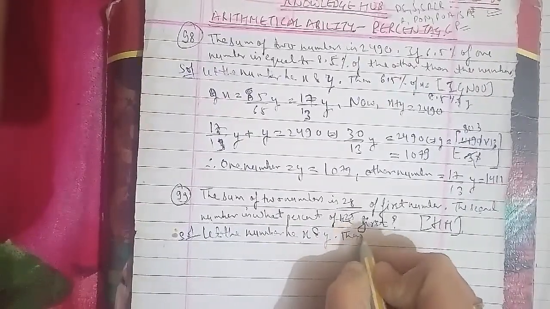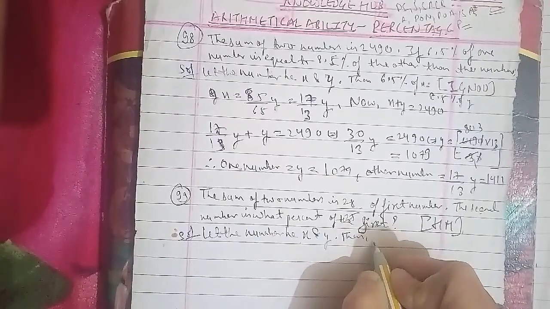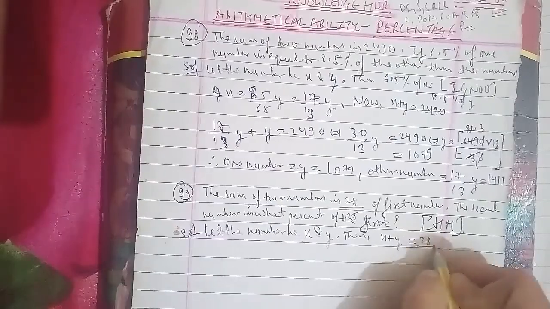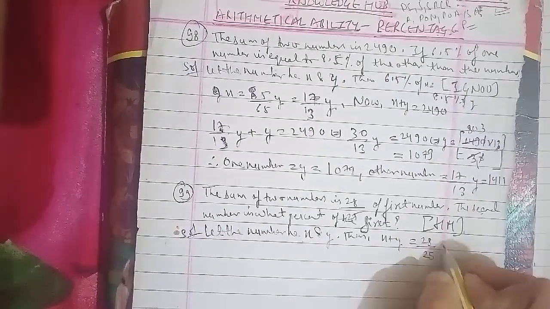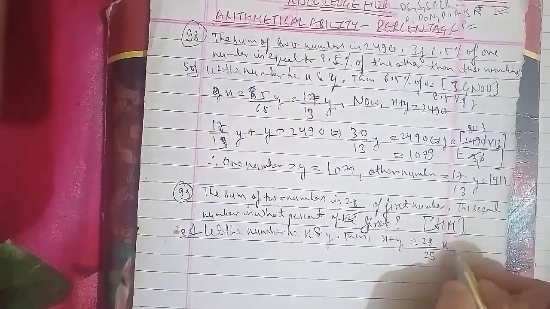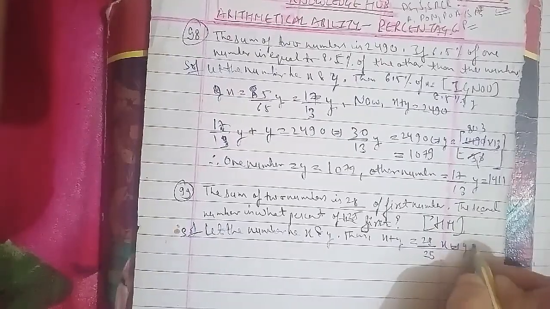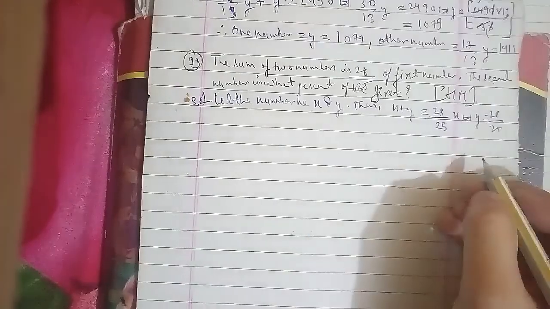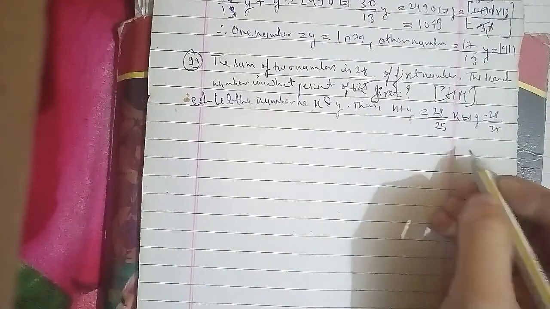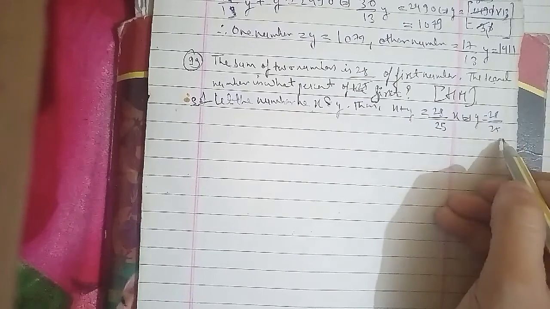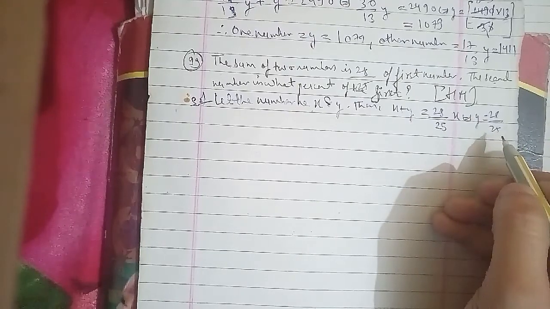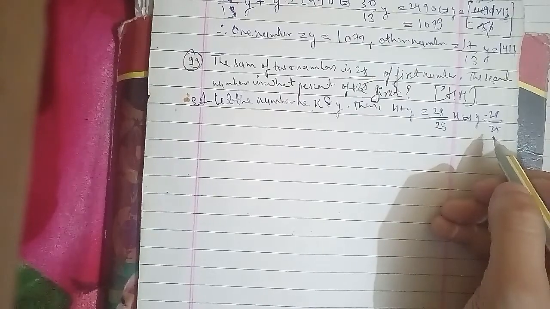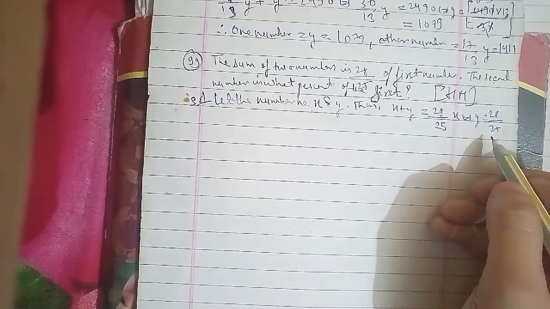Then x plus y equals 28 upon 25 x. So y equals 3 upon 25 x. So with the same approach we go ahead, and y upon x is 28 upon 25 minus 1, which we have to discuss here, and it is an important one as well.